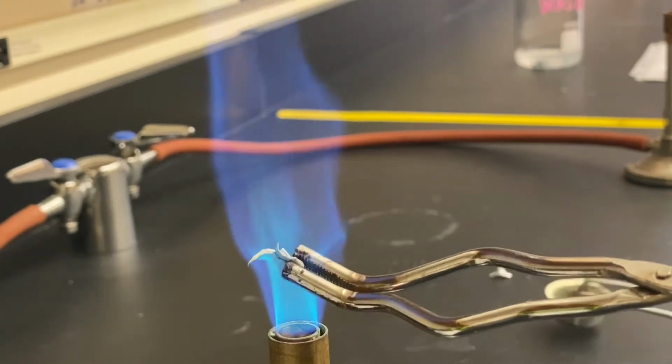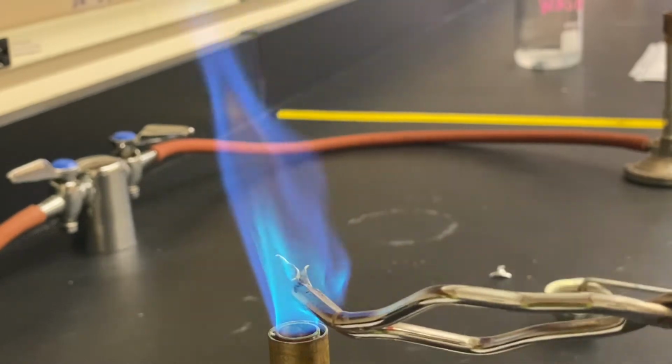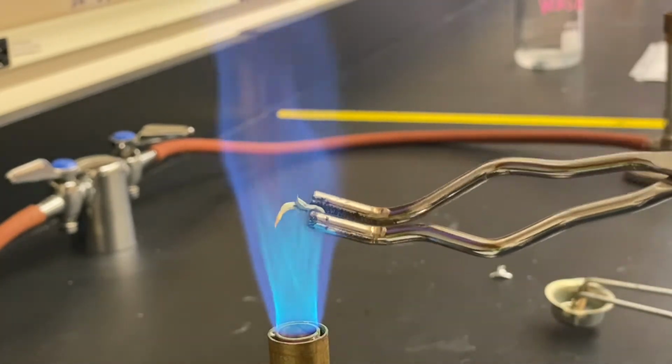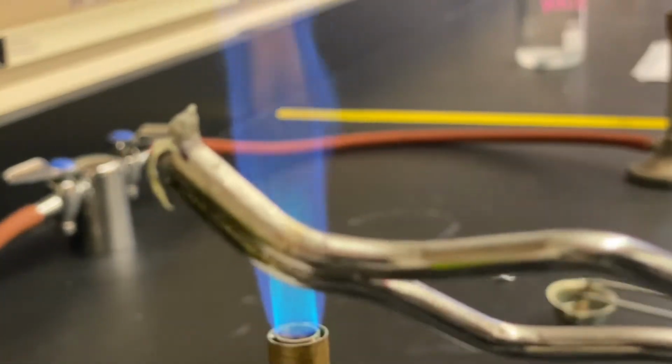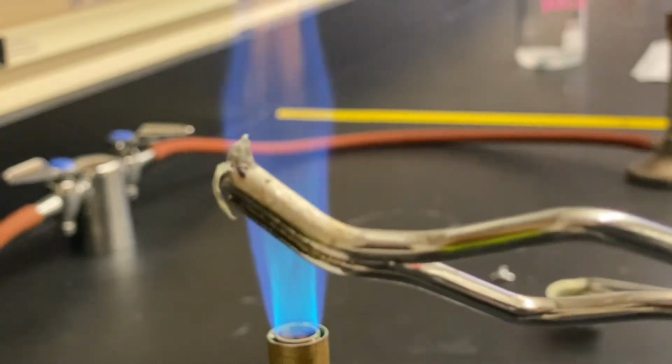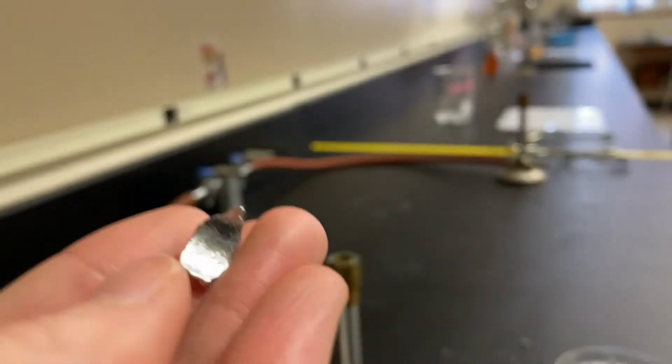Believe it or not, this is like double speed. So we can see at the end, it has sort of melted a little bit, become a little bit softer. And here's a piece that fully melted.